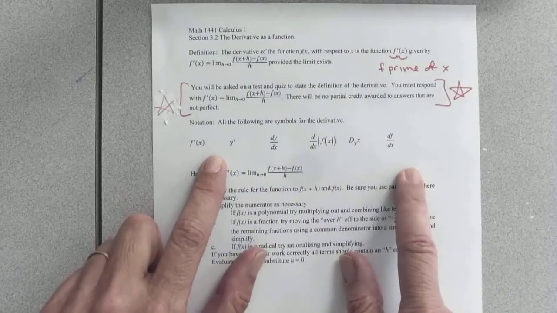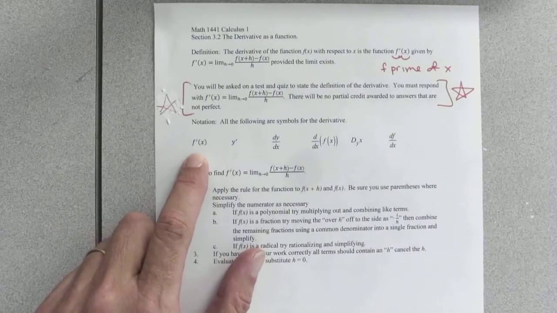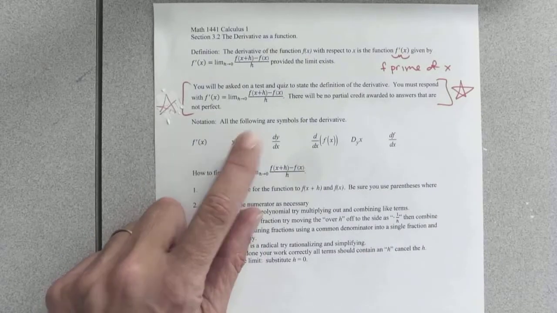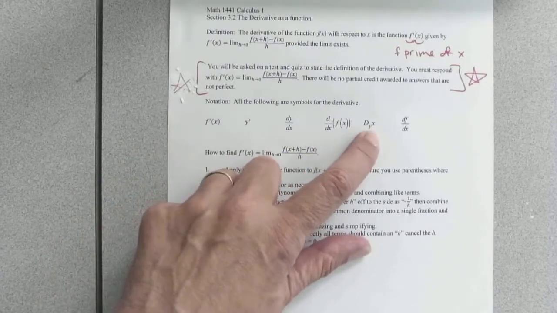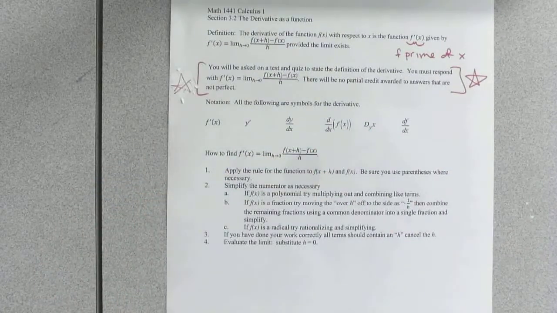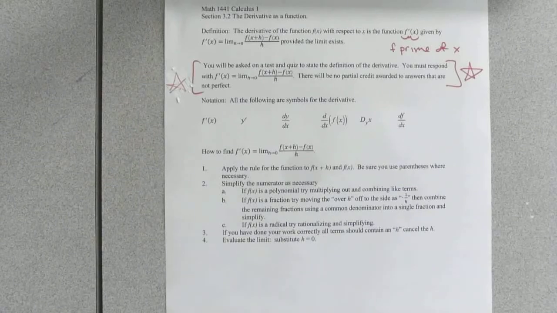All these things here also are notations for the derivative. F prime of x, just y prime, dy dx, d dx of f of x, capital D sub x of y, df dx. Those are all notations for the derivative. So if you see any of those, you know it's asking you to find the derivative.